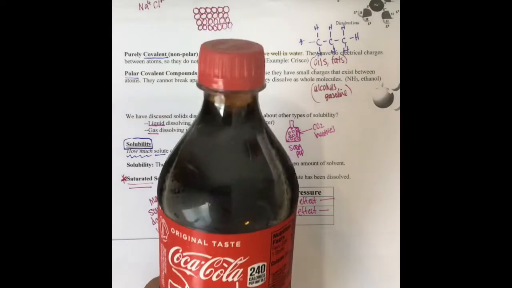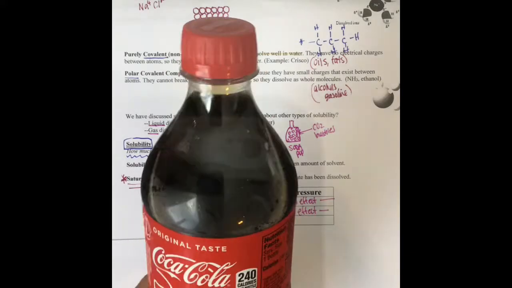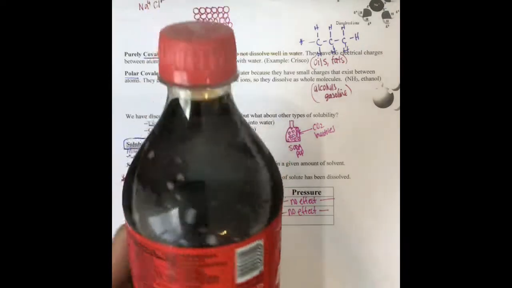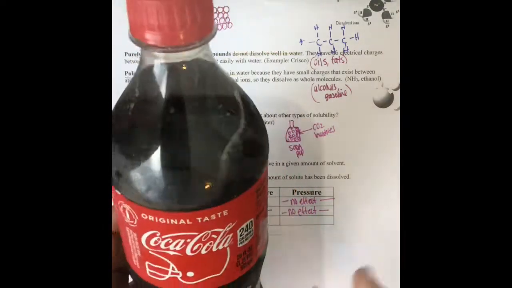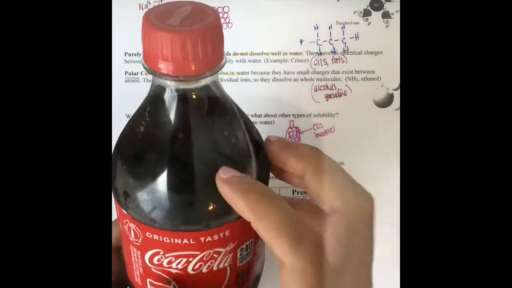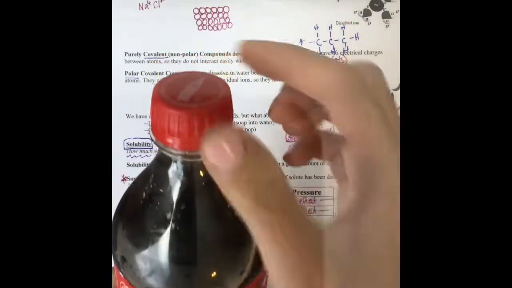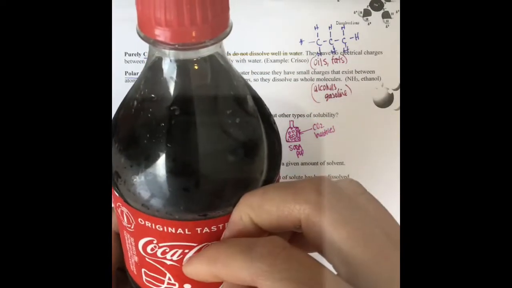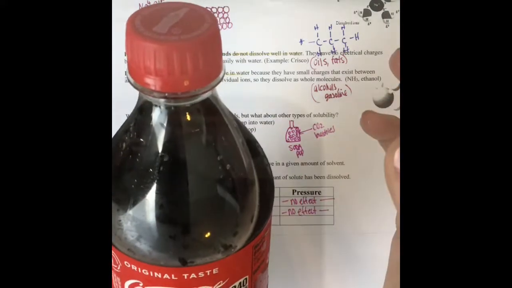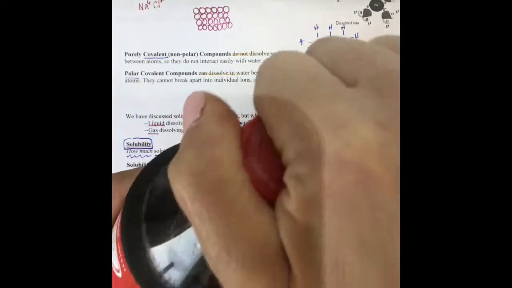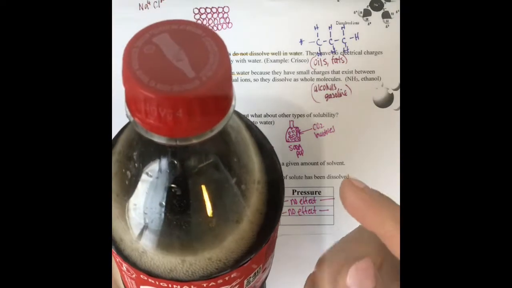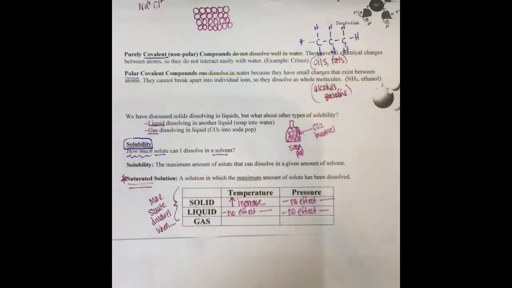All right, so I have a bottle of pop here, and of course, when they had the Purdue pop, I had to get that one. Now this has not been opened, so it is under high pressure. And I think you're familiar with the fact that when you open this, what happens to the bubbles? Do they stay dissolved or do they come out of solution? Okay, when I open a pop, many of the bubbles that were dissolved are no longer dissolved and they're coming out of the solution.